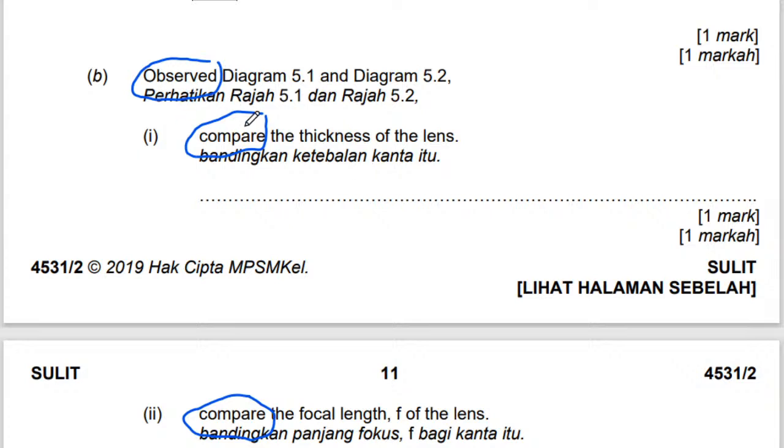Ataupun you can tulis macam siapa? Let me see. Jason, Vincent, Chloe, Cheng Hong, Zeng Yang, Boon, semua betul. You can also use that symbol. Okay, mathematics symbol, but make sure you write it correctly ya. Ya, Mitsuki pun betul.